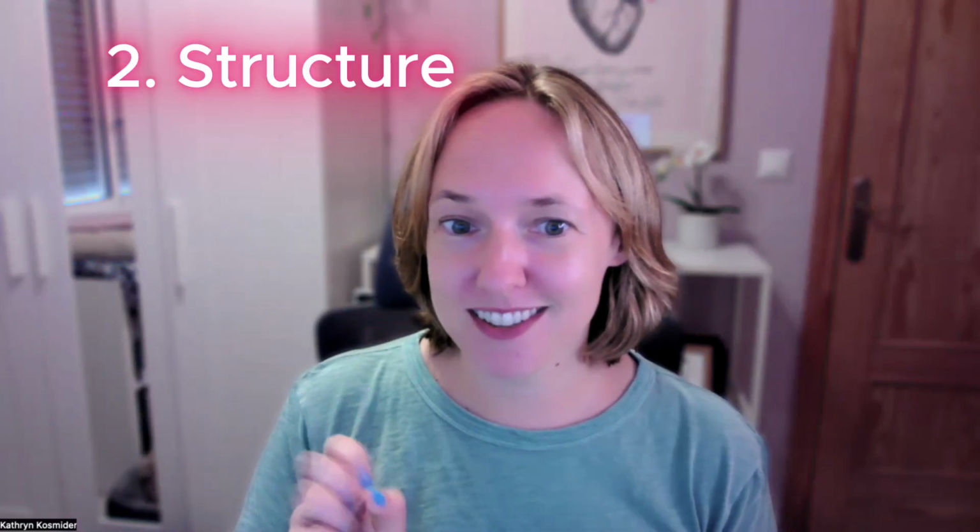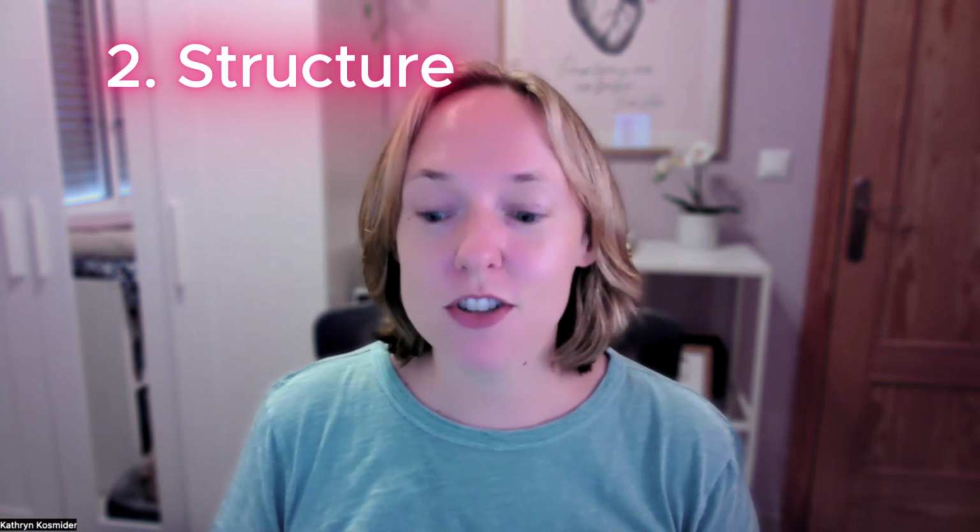Secreto número dos, structure. Structure isn't just good for you, it's essential for our students. When students know what to expect, they learn to trust the routine. And if they learn to trust the routine, they learn to trust us and they know that they can depend on us. So, no surprise quizzes, no unexpected activities that push them too far outside their comfort zone. Keep it simple, keep it structured, keep it supportive.